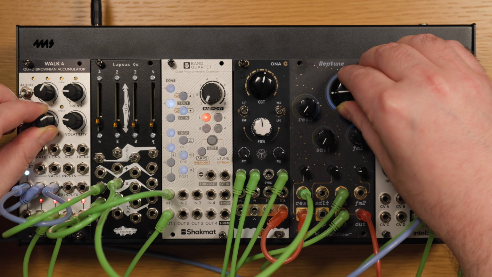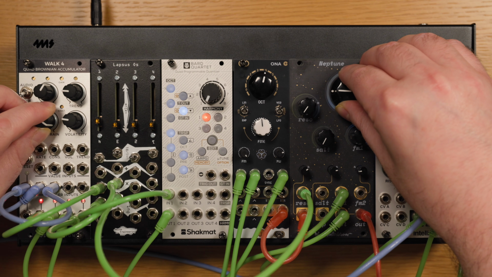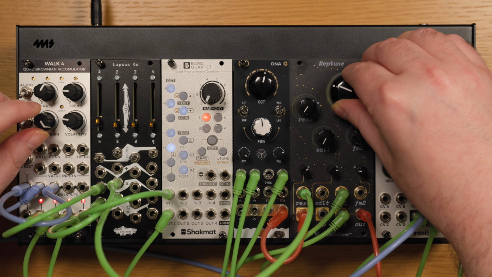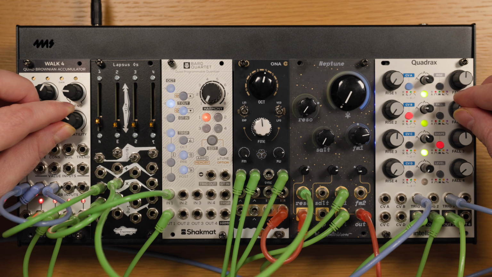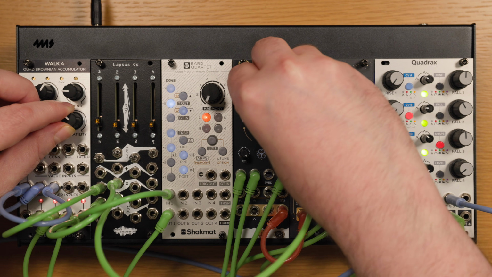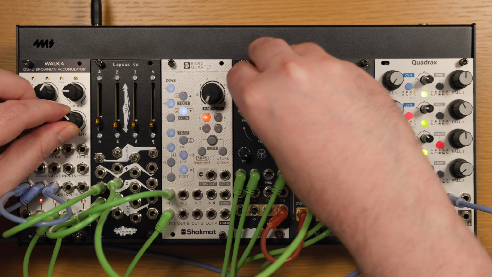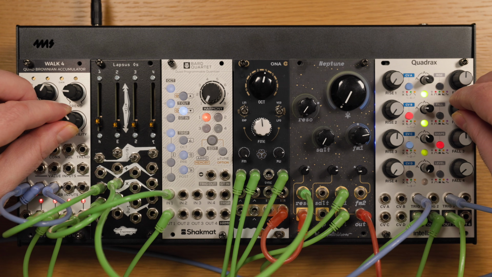This video consists of an overview of Walk 4's features and user interface, followed by examples of the patches suggested by Joranalogue in the Walk 4 user manual, plus a few additional patch examples. We'll start with some clips of the patches to come. If you like what you hear, stick around for the details.